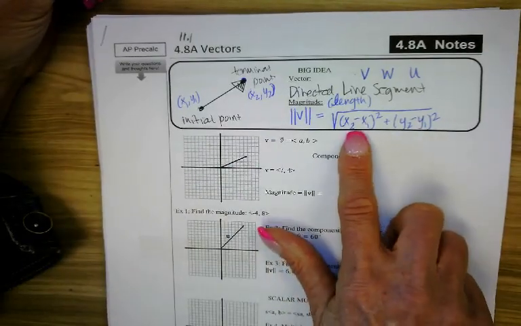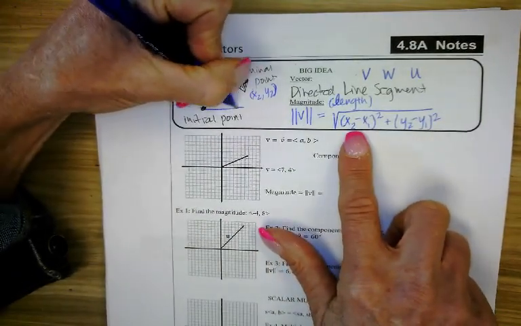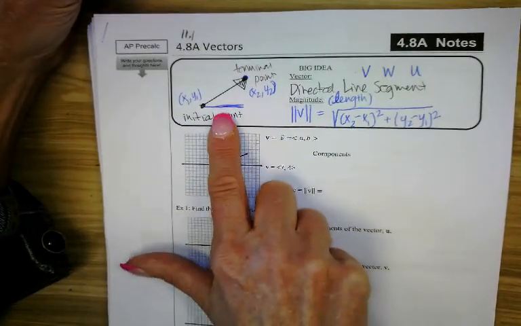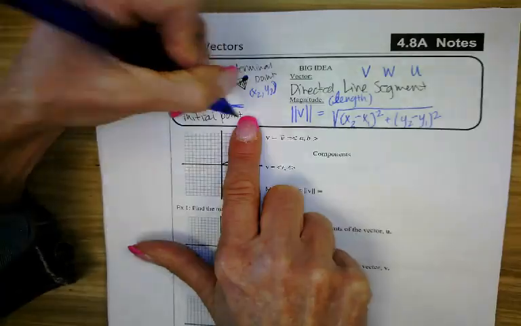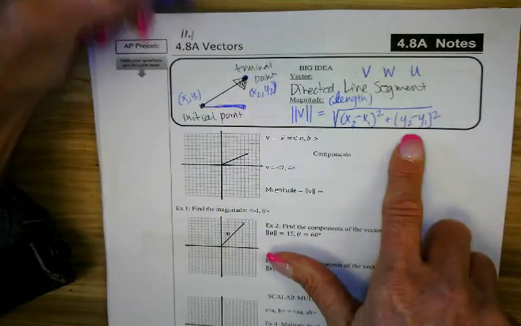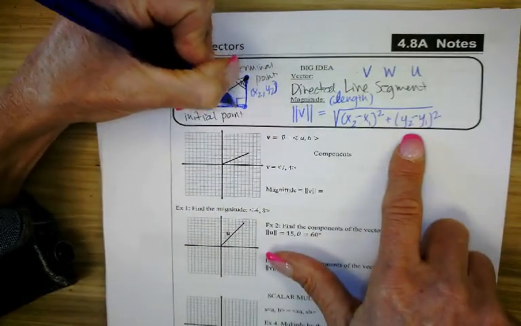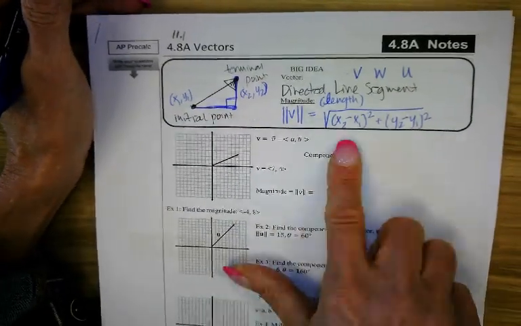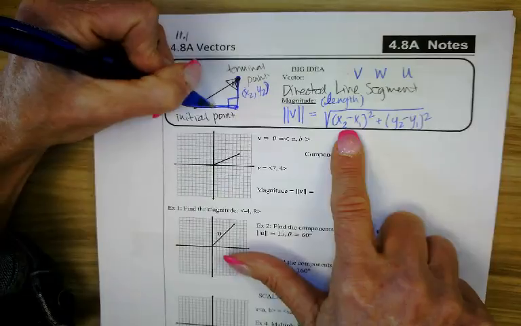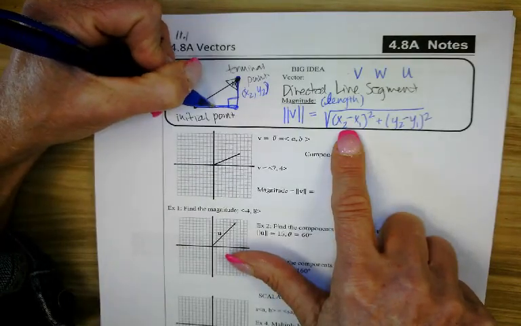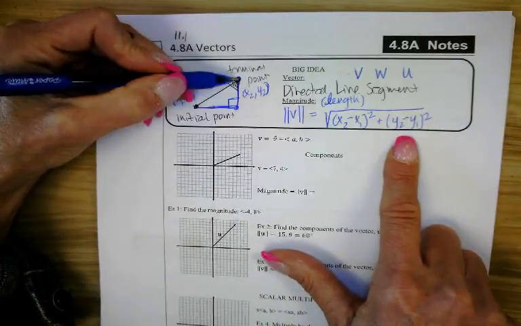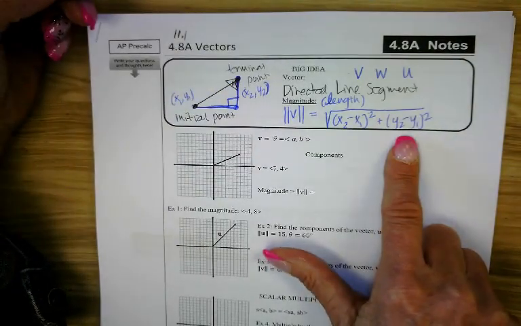This distance from here to here is the x component, and this distance is the y component. I've literally just made this into a right triangle. So this is the x side of this vector, and this is the y component, the distance I would go in the y direction.